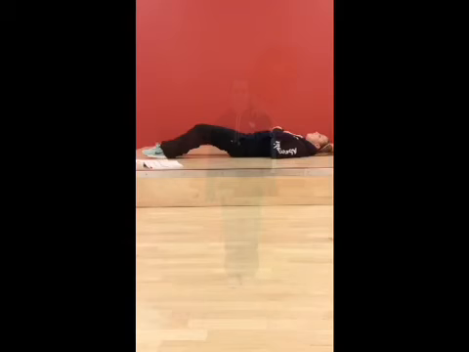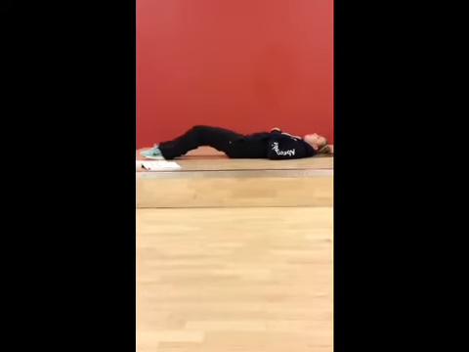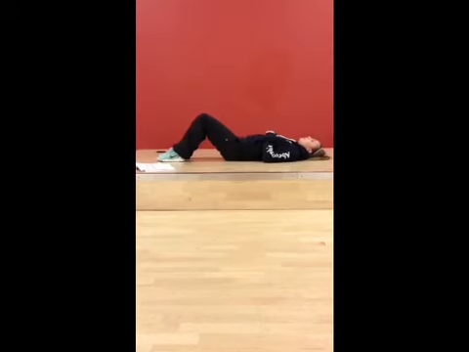As I go back, abducting horizontally, it is doing a downward rotation of the scapula. That is in the transverse plane at the longitudinal axis.